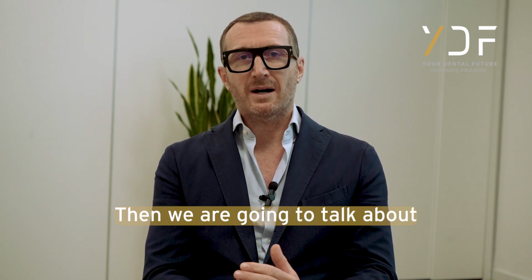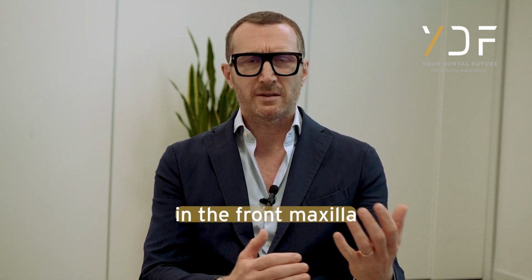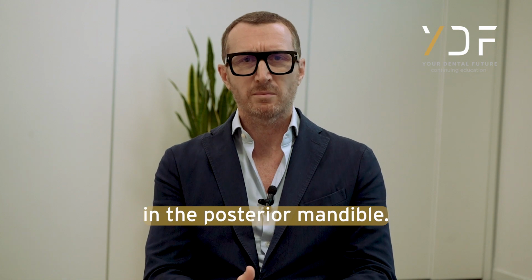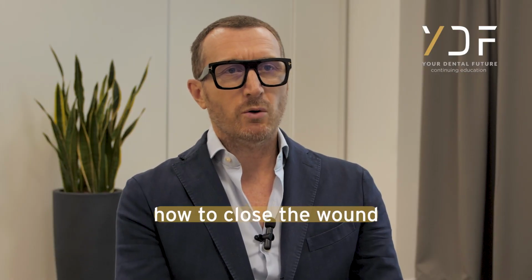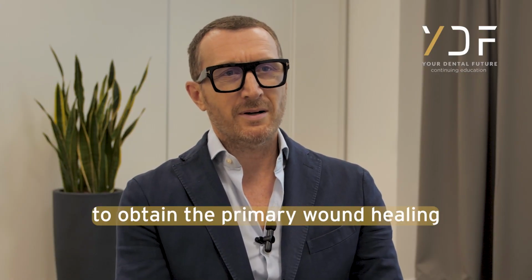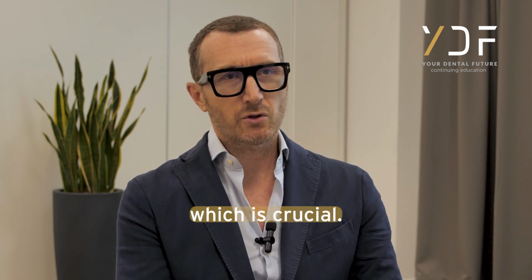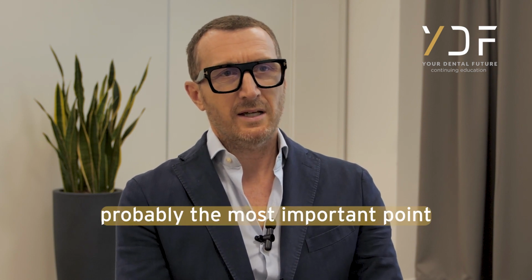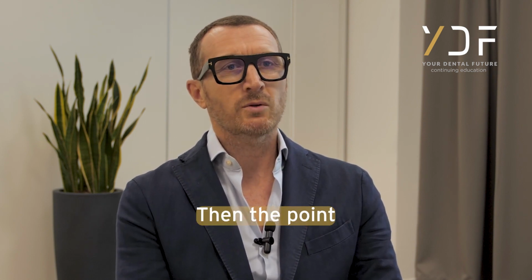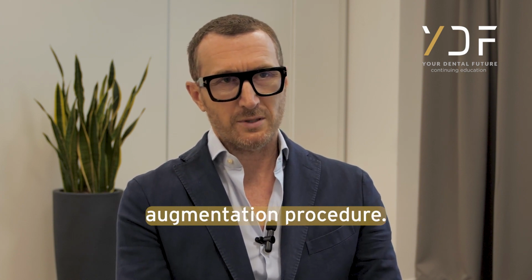Then we are going to talk about how to elongate the flap in different areas, in the front maxilla and in the posterior mandible. We have different anatomical structures, so we must have different strategies. And then we are going to analyze how to close the wound to obtain primary wound healing through a passive wound closure, which is crucial and is still probably the most important point in soft tissue management, and the point where the majority of surgeons fail during the bone augmentation procedure.